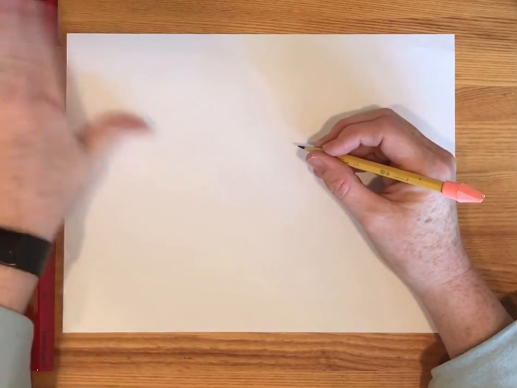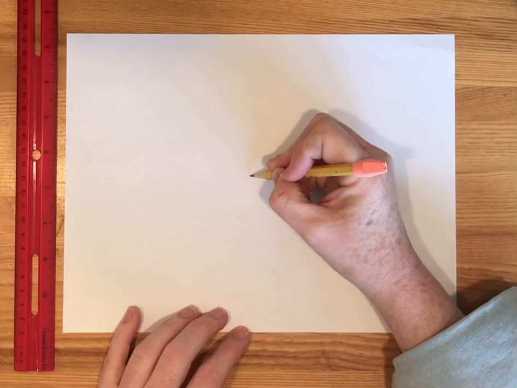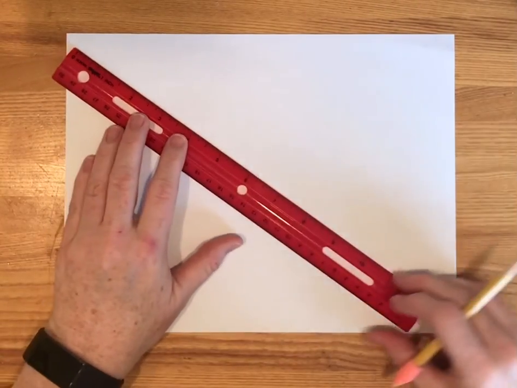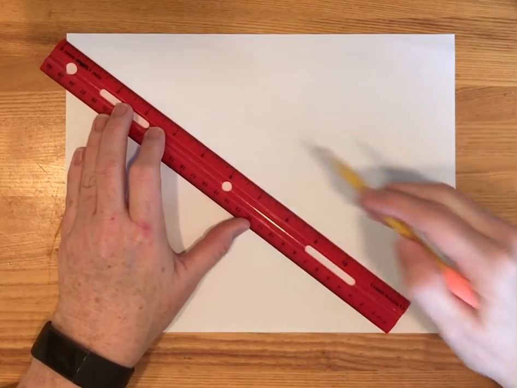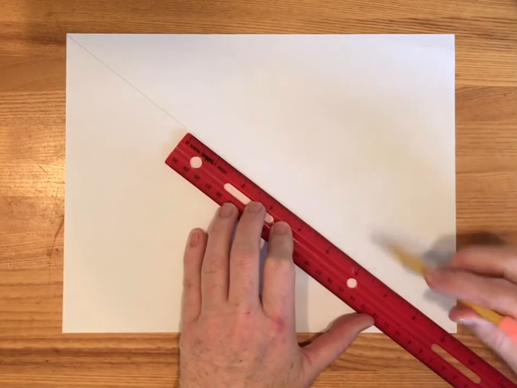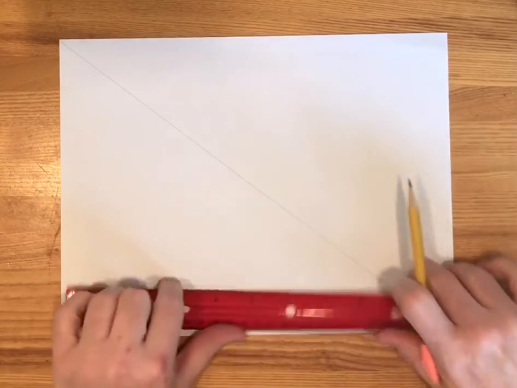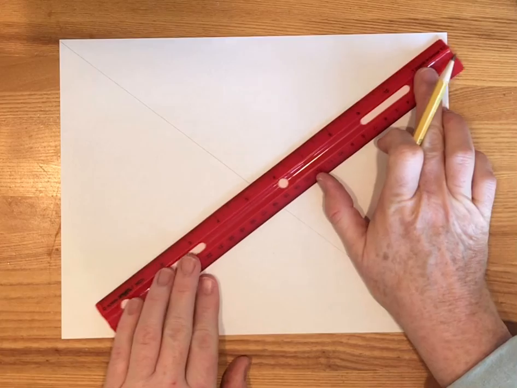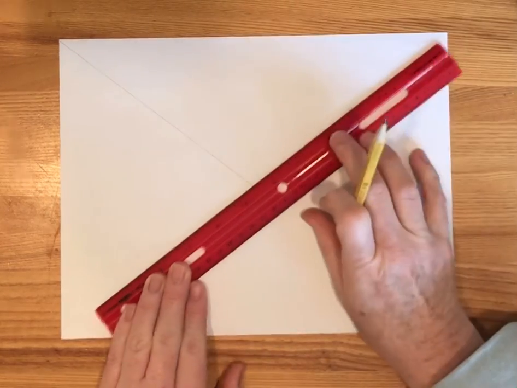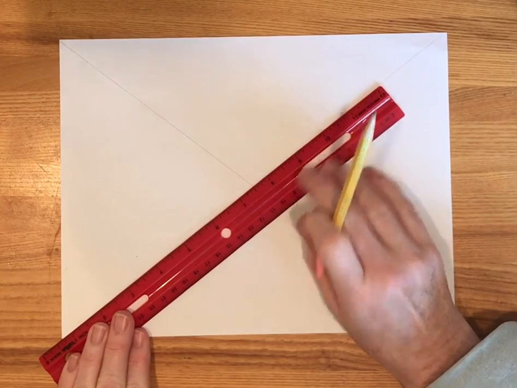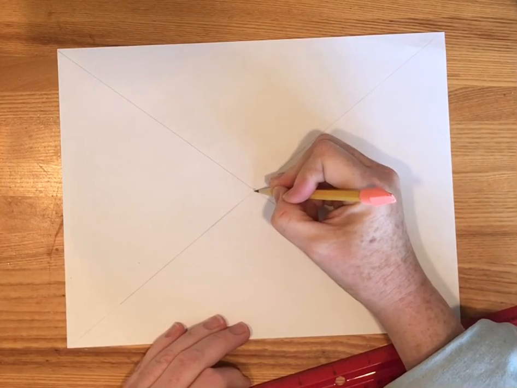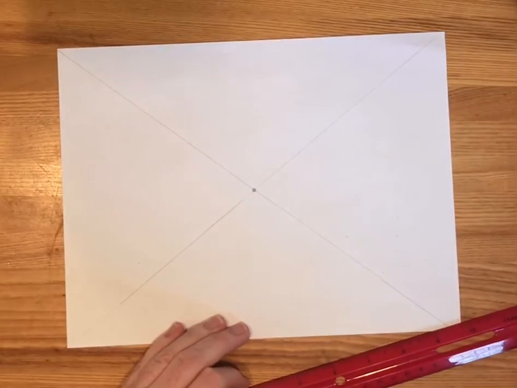So just like with the other drawings, we're going to start off by connecting our corners, diagonal corners of our paper as close as we can. My ruler isn't long enough, but I'm just gonna do my best to do that. And once I have this done, this point right here is my vanishing point.